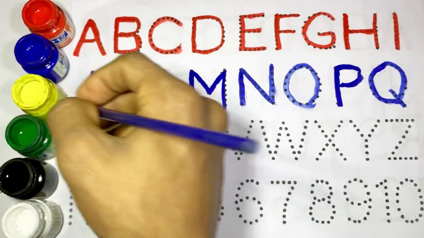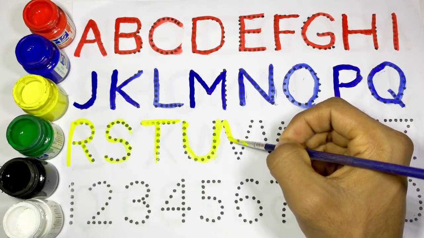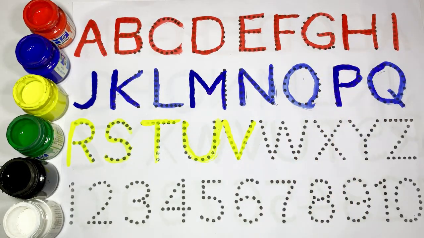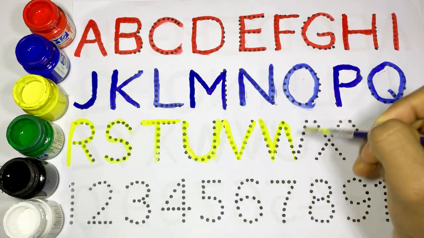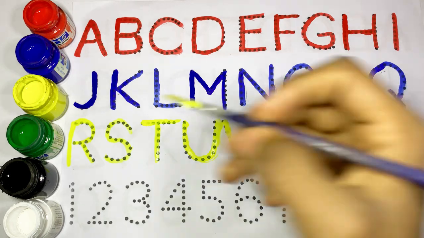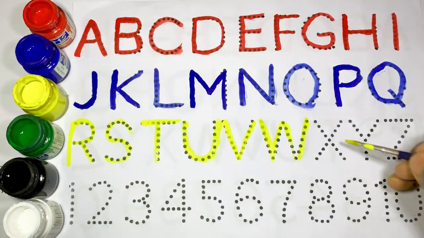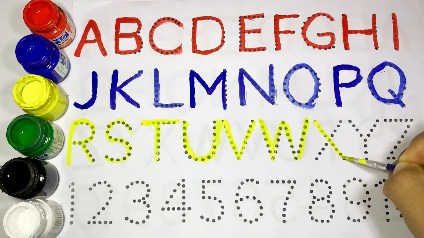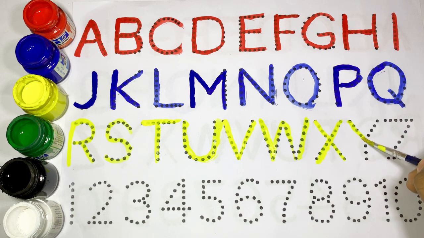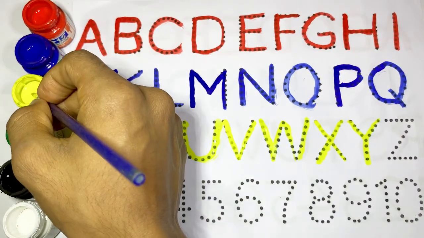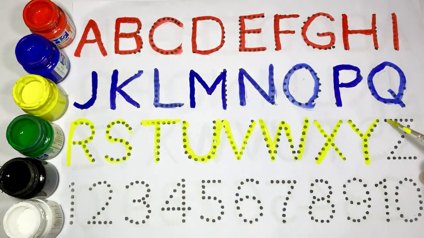Kids, again use yellow color and draw V for van, V for vanilla, W for wolf, W for watch. Kids, again use yellow color and draw X for X-ray, X for Xmas tree, Y for yak, Y for yo-yo. Kids, again use yellow color and draw Z for zebra, Z for zoo.